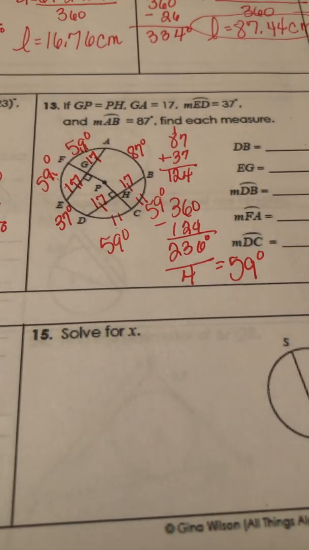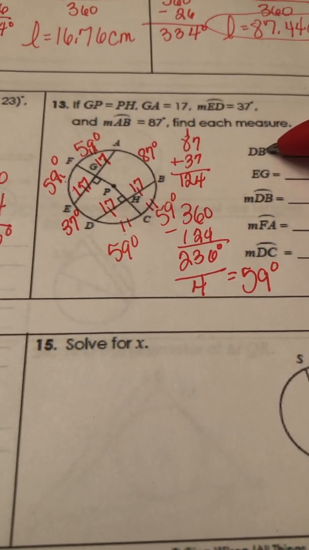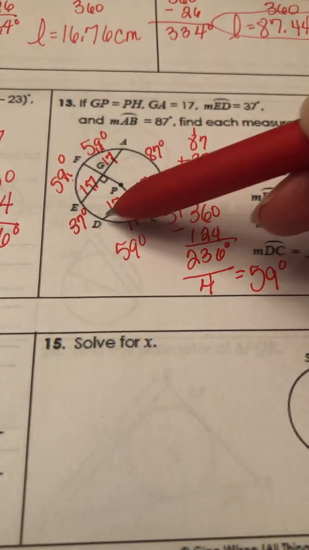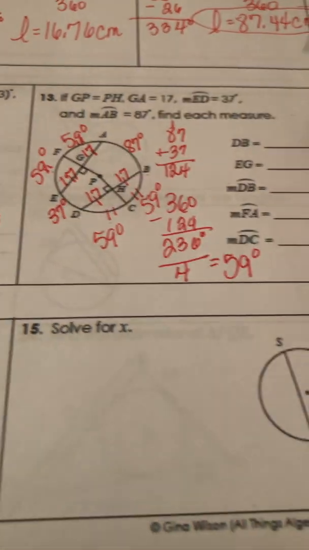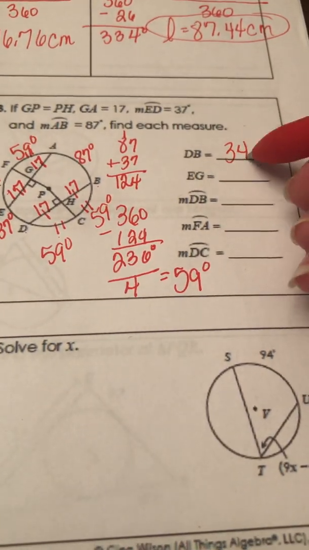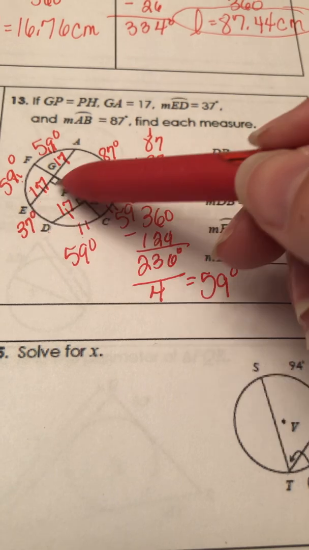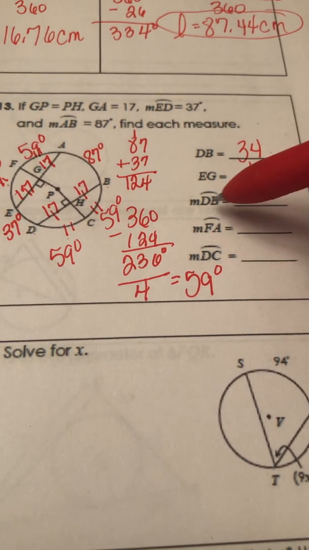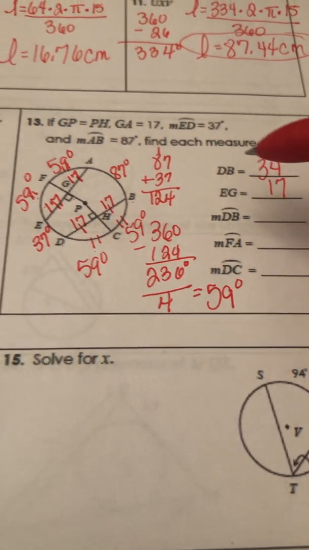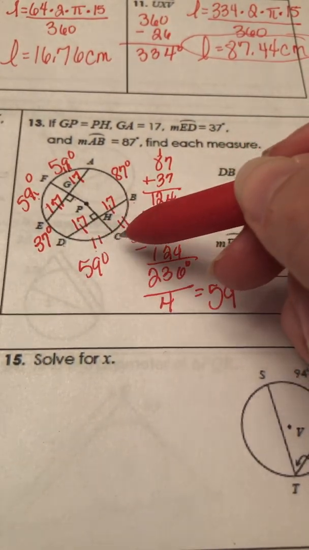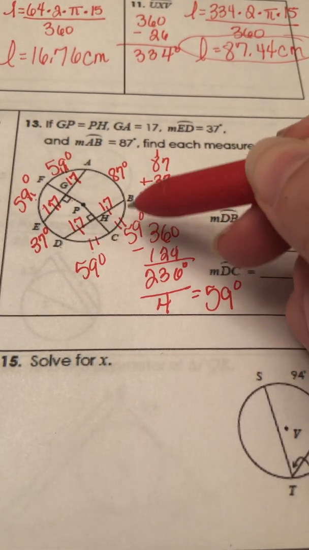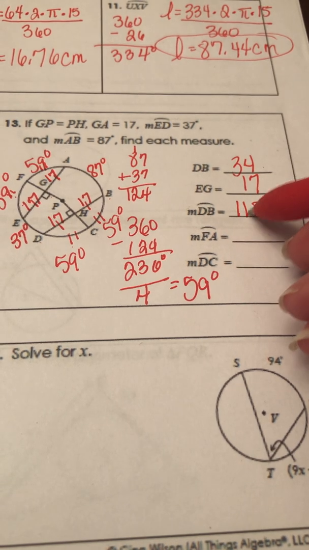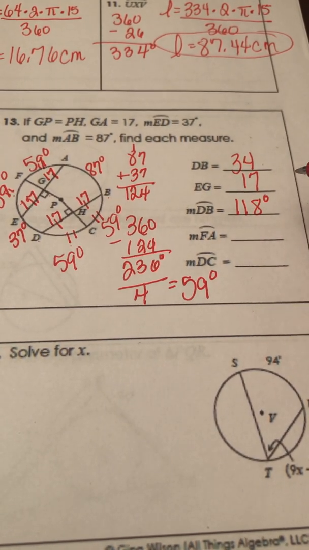Now the first thing it asked me to find is DB. Okay, I'm going over here to our circle. DB is this entire chord. 17 plus 17 is 34 units. EG is the part of the chord. That'll be 17 units. The measure of arc DB, so here's D and here's B, so we're looking for this arc right here. That'll be 59 plus 59, which is 118 degrees.